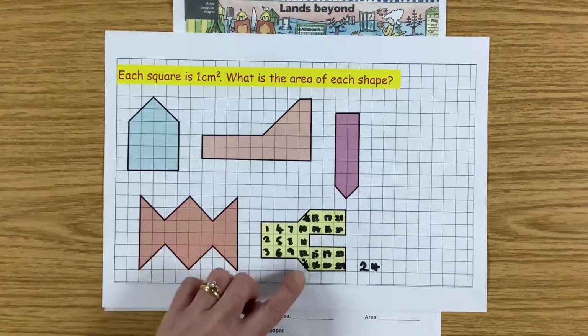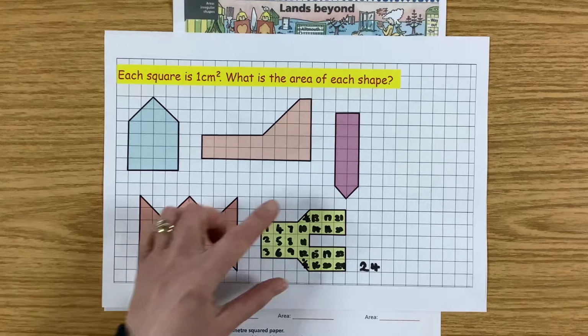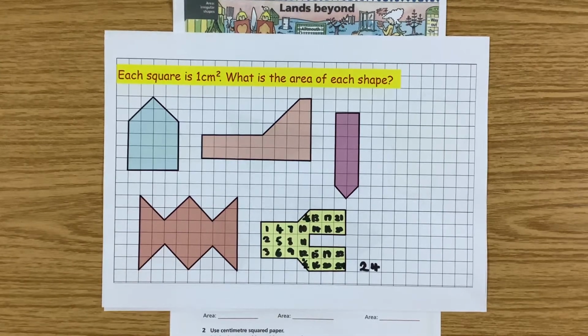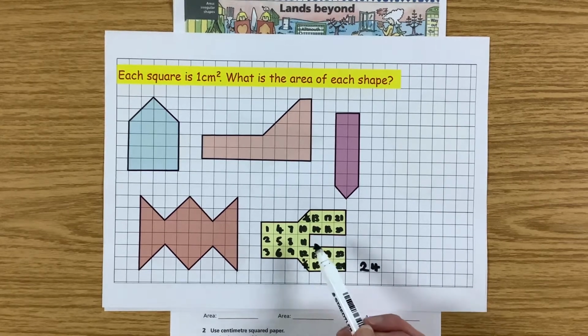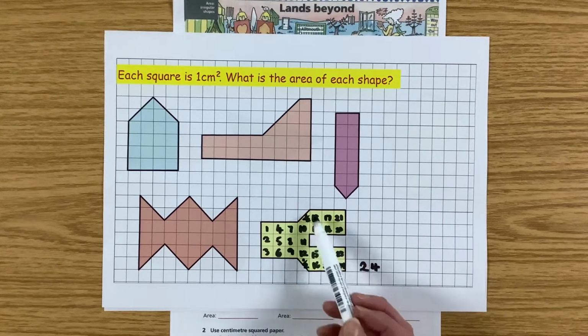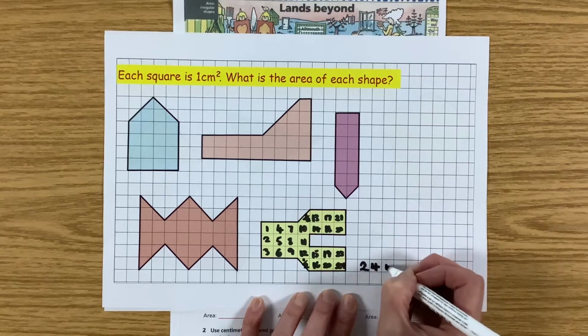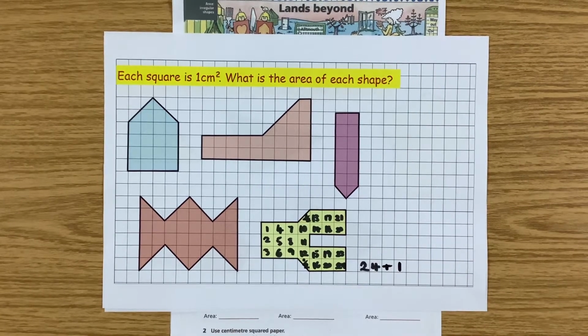So there's a half square and a half square. Now, what do 2 half squares make? Well, if I was to take this half square and this half square and squish them together, that would be the same as 1 more full square, wouldn't it? So I've got 24 full squares and I've got 2 half squares. So if I put those 2 half squares together, that's the same as having 1 more full square.